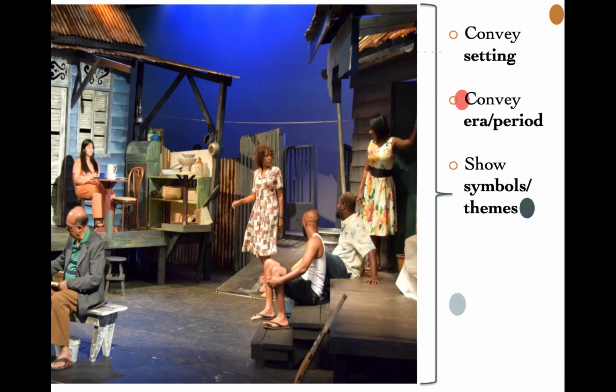to represent themes. So of course, a set could be realistic, as in it will be a house, or it will just be a landscape or something like that. It will convey aesthetic. So as we spoke about, if you want the play to look rustic, if you want it to look modern, if you want it to look bright, if you want it to look gloomy, all of these things will be part of the aesthetic. And it will also convey style. So if you have a play that is supposed to be very realistic, then you'll have a realistic set. If you have a play that is supernatural, then you'll have a set that reflects that.